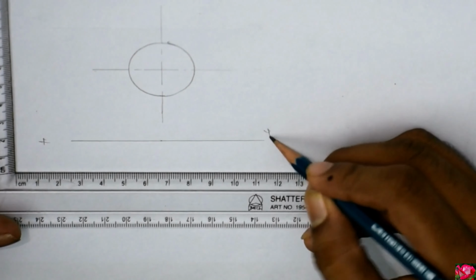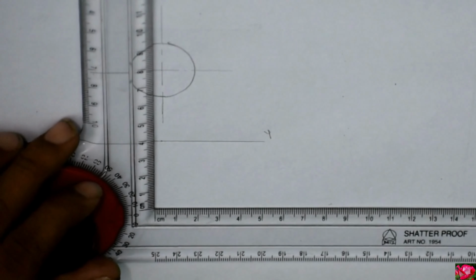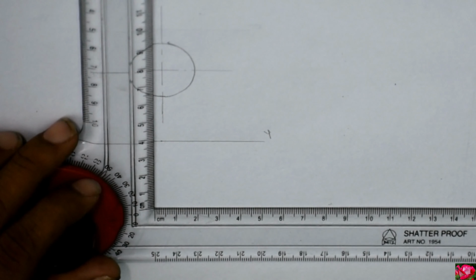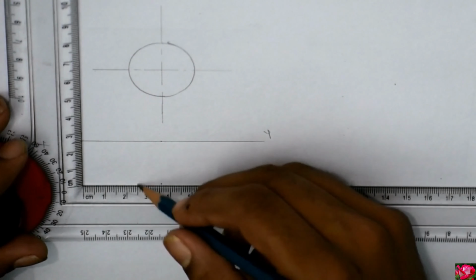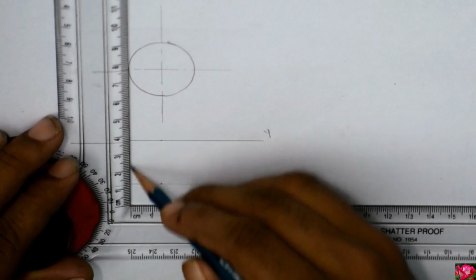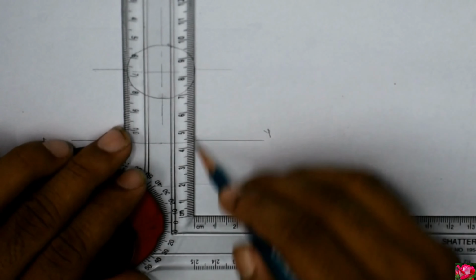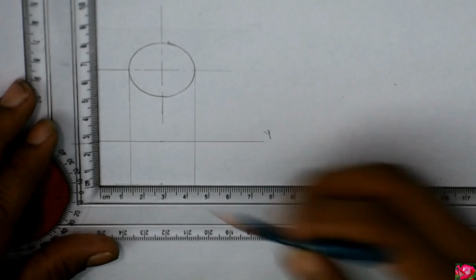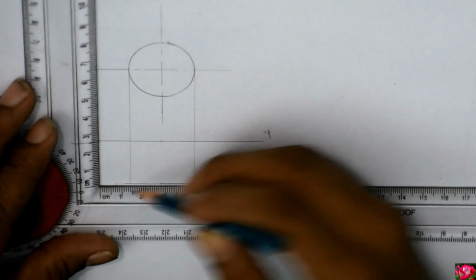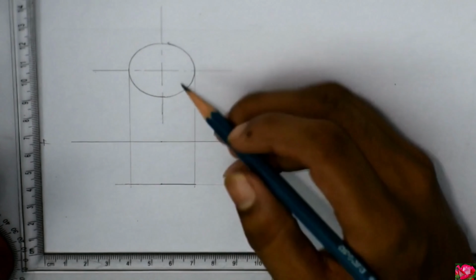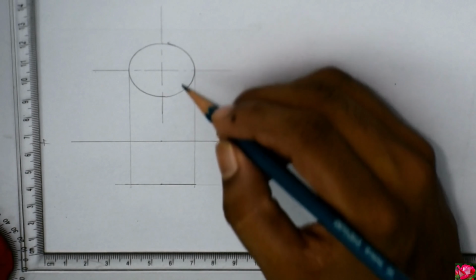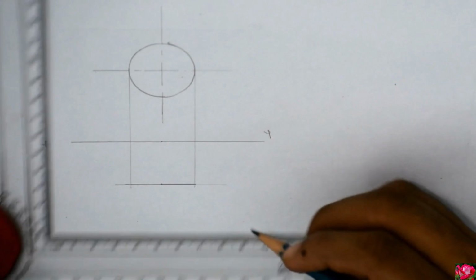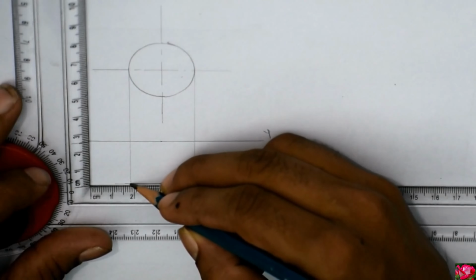And this is the XY line. And it is 25 mm in front of VP. So this is 25 mm. So our assumption is finished now. When it is directly perpendicular to HP and parallel to VP, we'll get the front view as a circle and this line as the top view as a straight line.